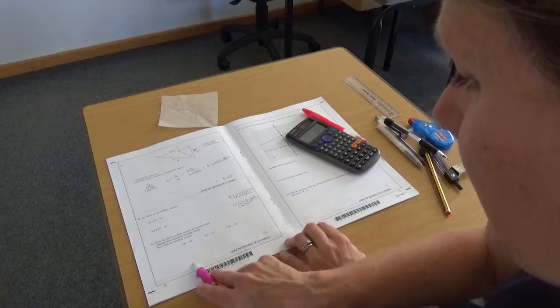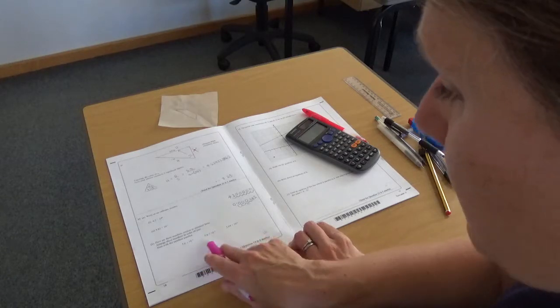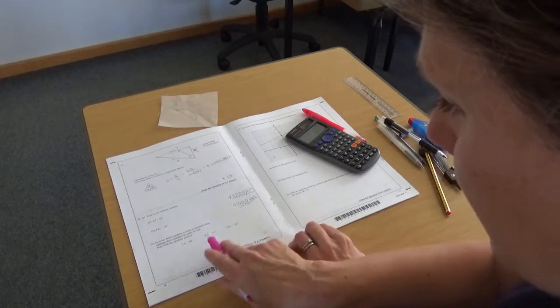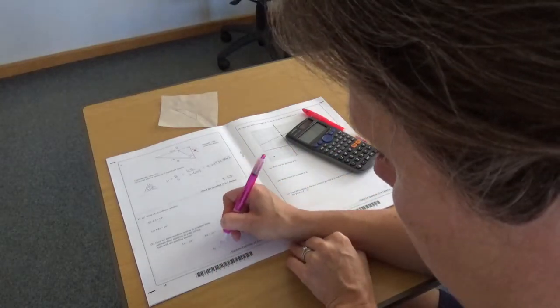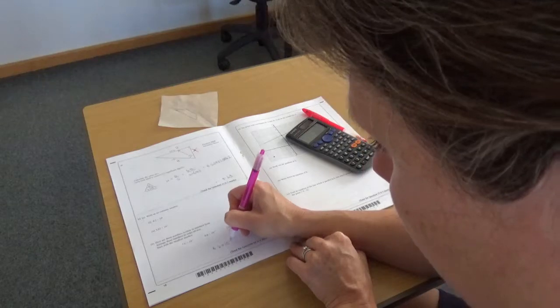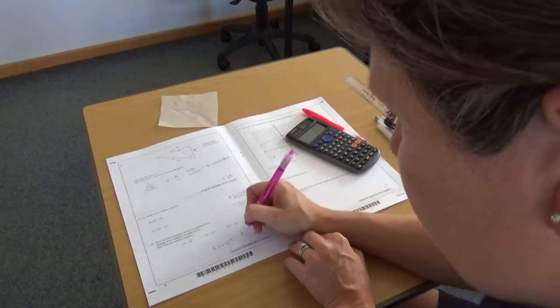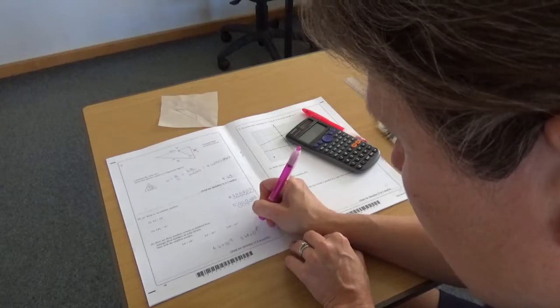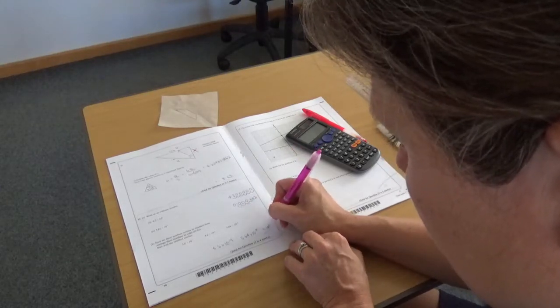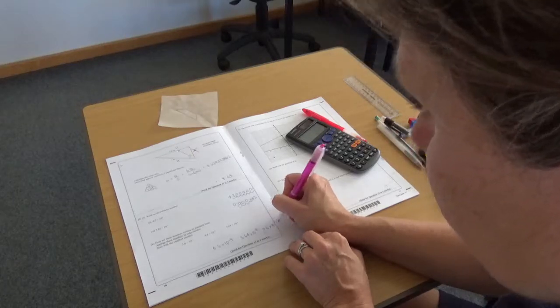Put them in order of size. So they're all small numbers because they've all got negative powers. So the most negative will be the smallest. 8.6 times 10 to the negative 9. Next, 5.64 times 10 to the negative 8. And finally, 5.6 times 10 to the negative 7.